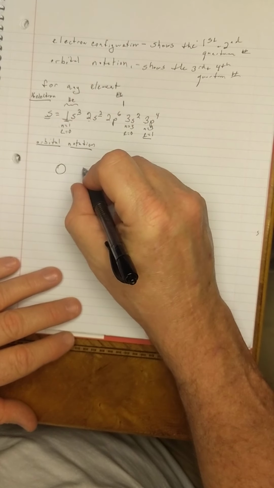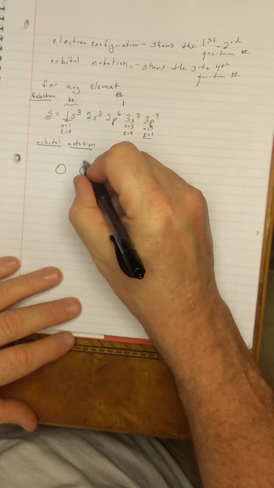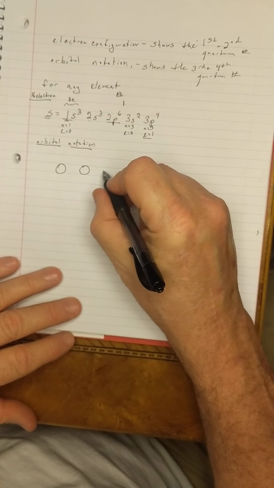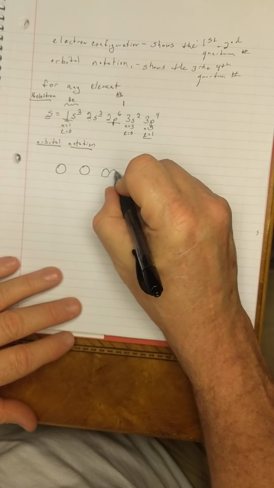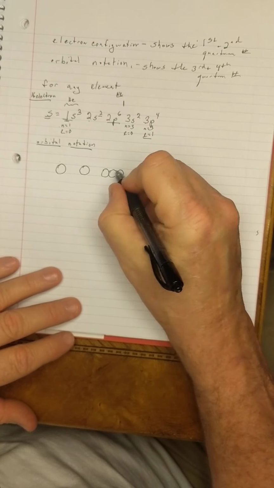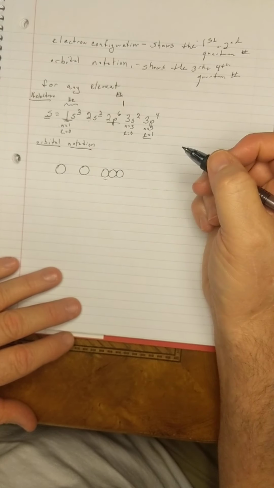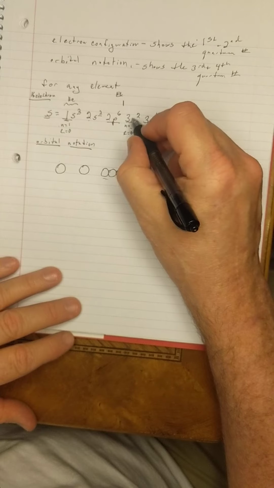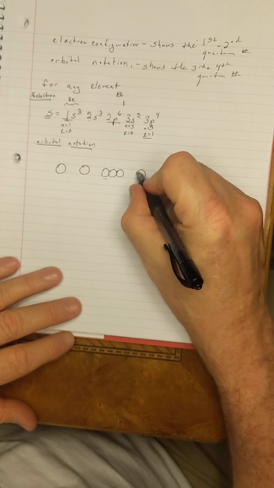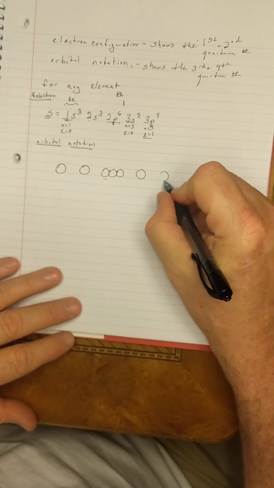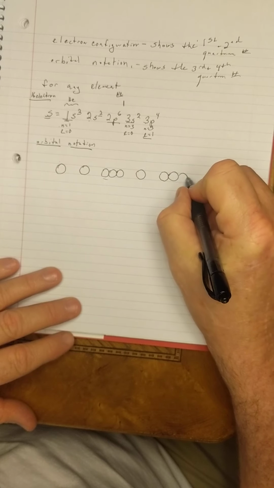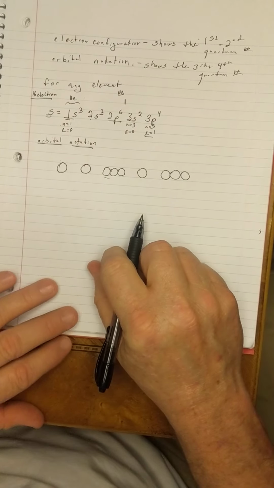Here's another s, one circle. Your p gets 3. That's representing the 3 lobes of a p at the same energy level, all of them. This s would be another circle, and this p, even if you don't use them all, you have to show them all, even if there's just one in it.